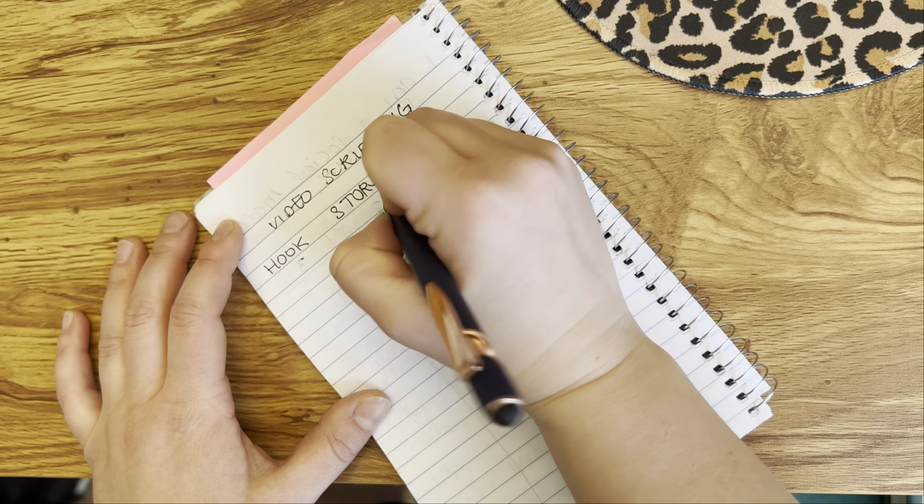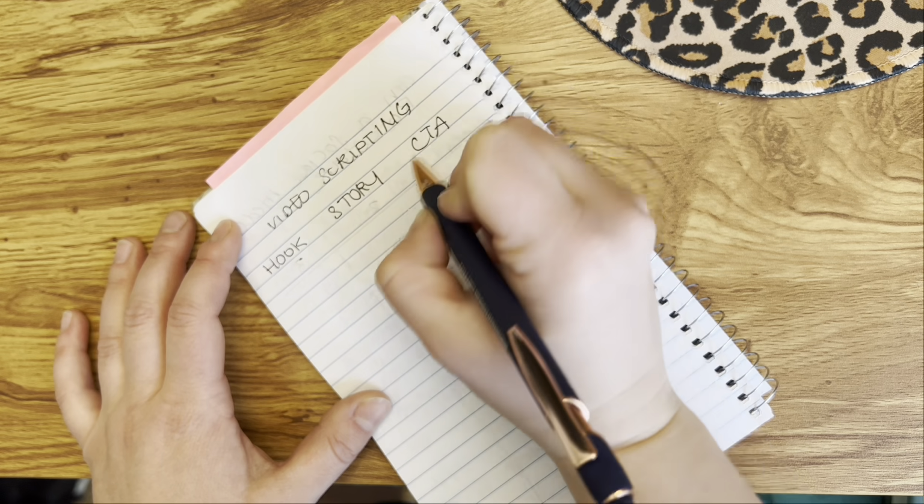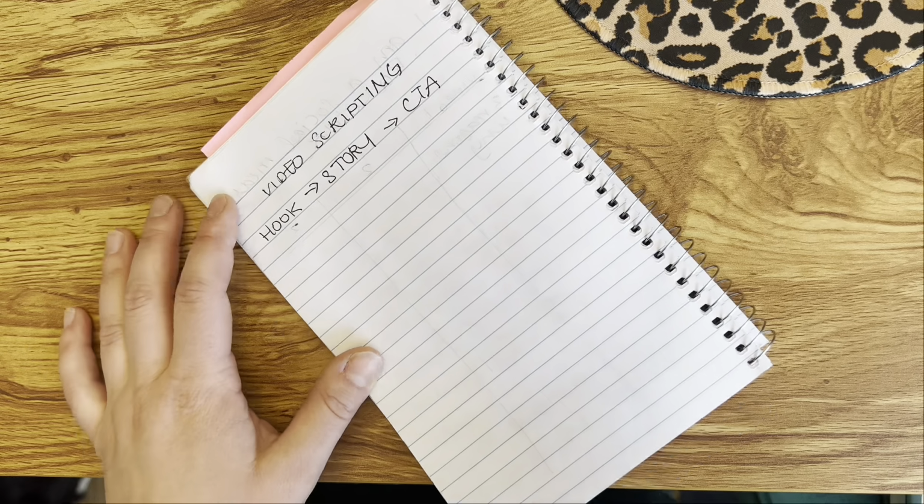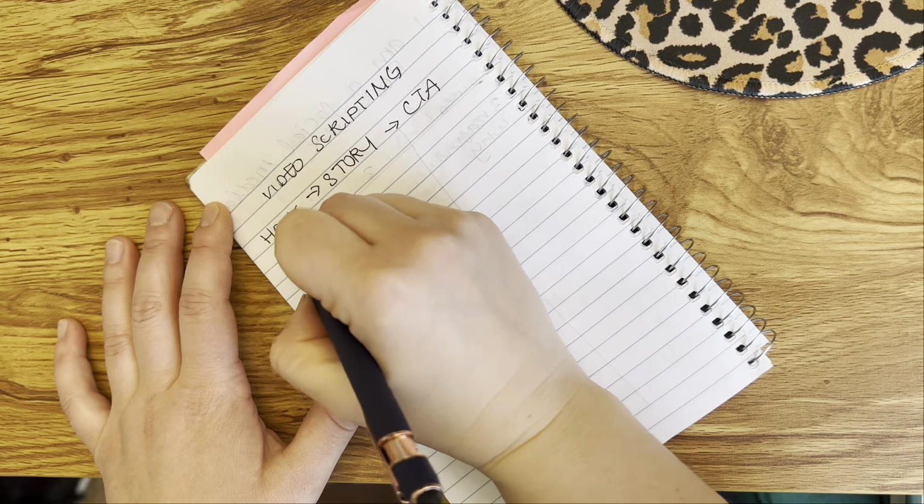We only have about 1 second to get them to stop scrolling and to pay attention to the rest of our video. So the hook is one of the most important things we can add to our videos to make sure that they watch the whole thing and follow at the end. This is the same framework you can use for any video where you're talking to the camera. It's also going to be the same exact formula for when you are writing out your captions down below.